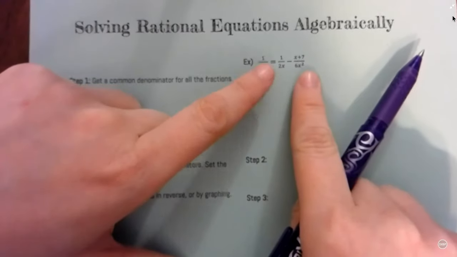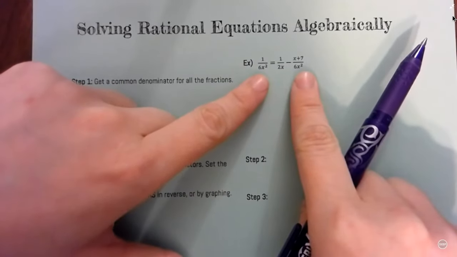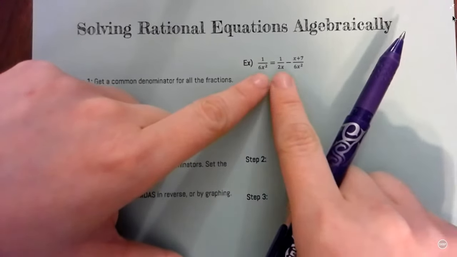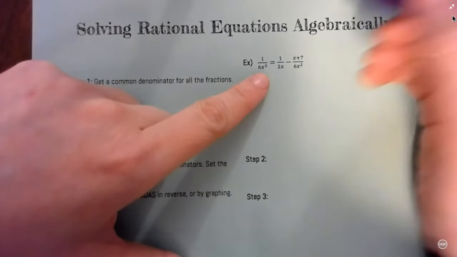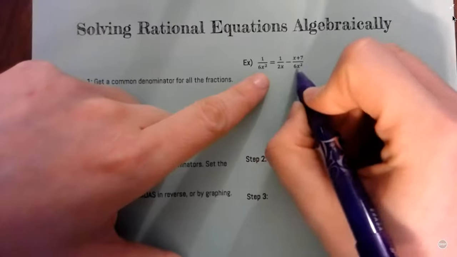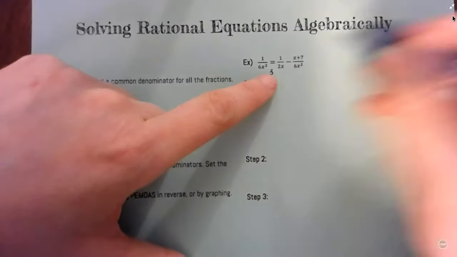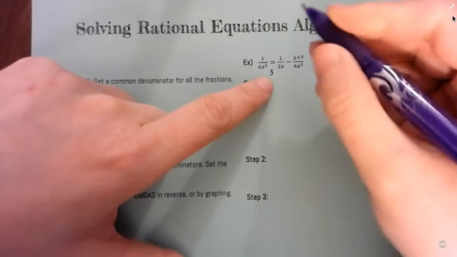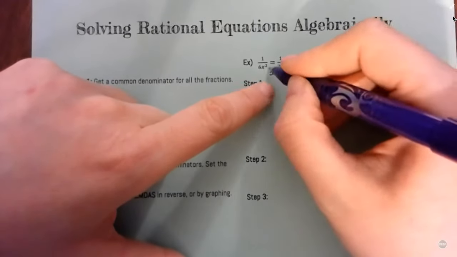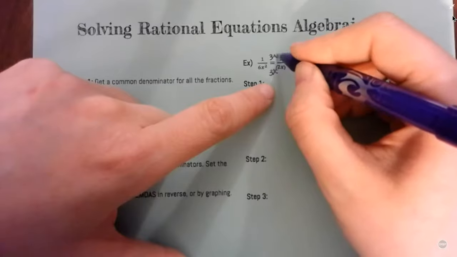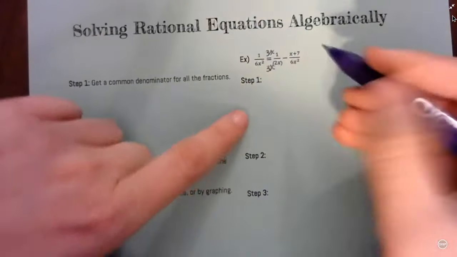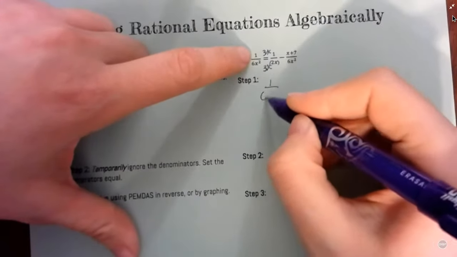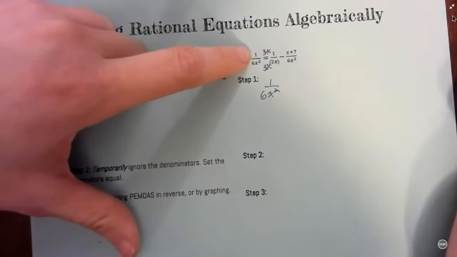Now in this one, two of my fractions already have 6x squared in the denominator, and this poor little guy doesn't. But all I have to do is, well, 2 times 3 will give me 6, so go ahead and multiply by 3. And then x times x would give me x squared, so multiply that by a 3x up here too. So my first fraction is 1 over 6x squared. Nothing changed there, same thing.